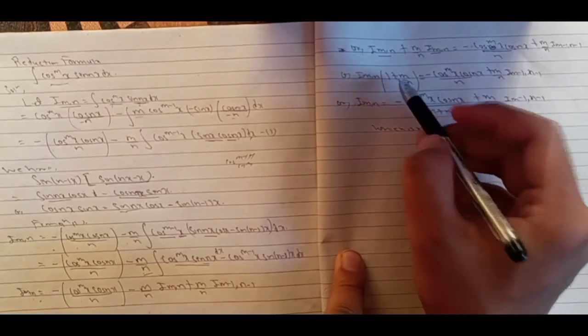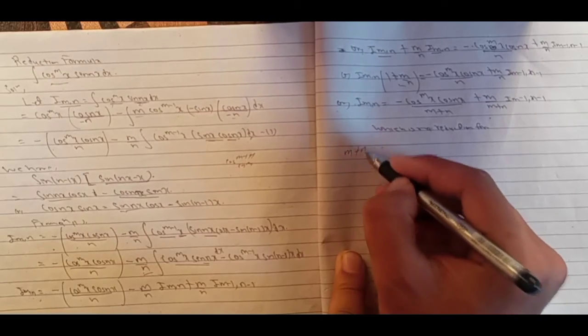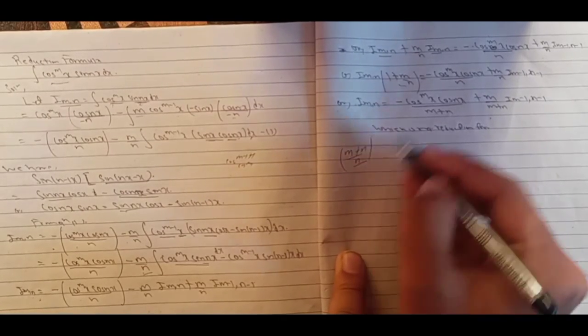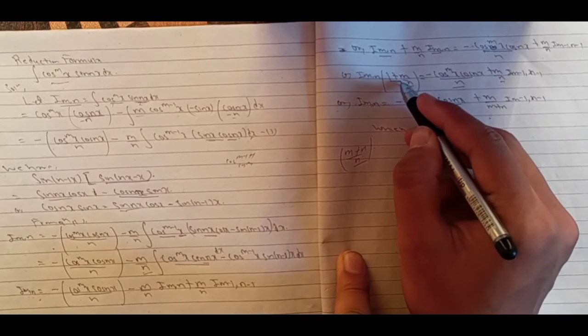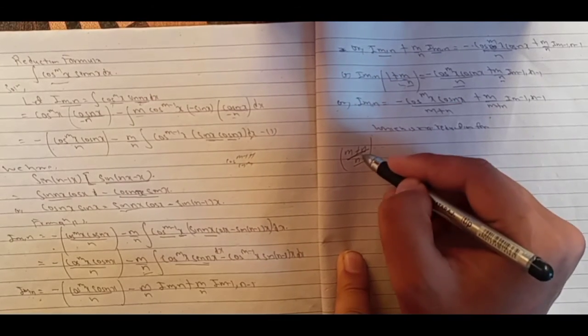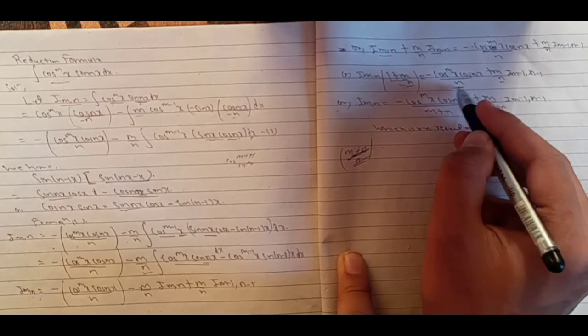Here we have 1 plus m by n, so that means (m+n) by n. This n and this n cancel out, so m plus n remains, and it comes here in the reciprocal.